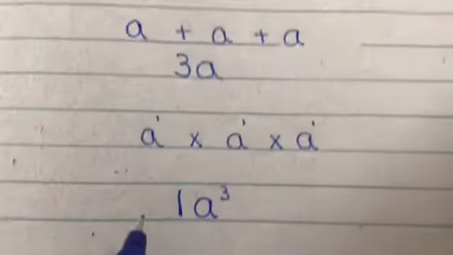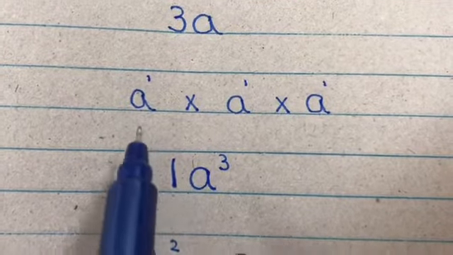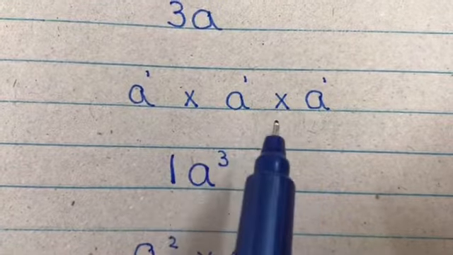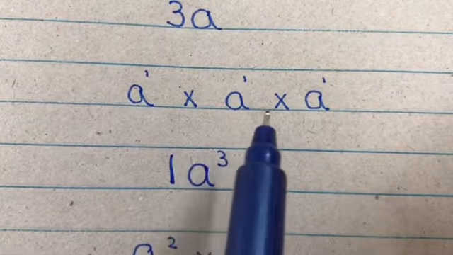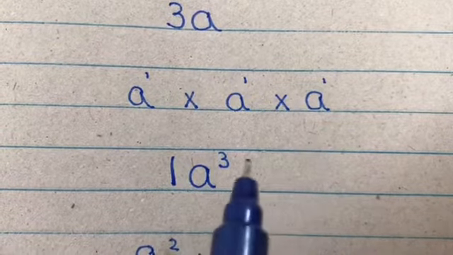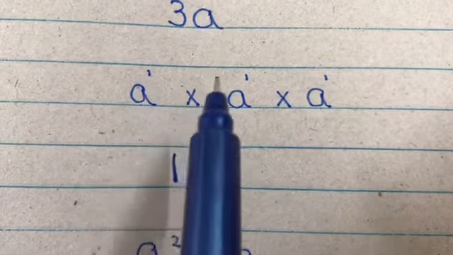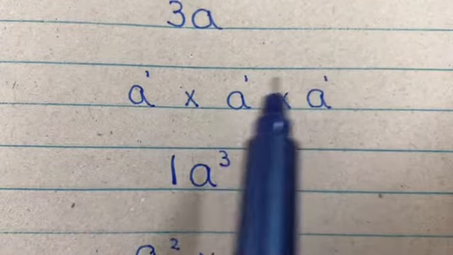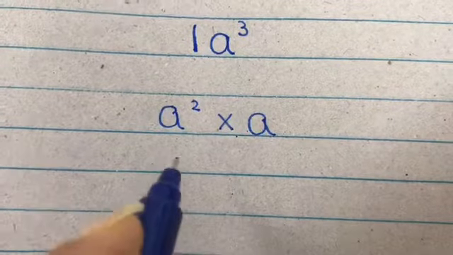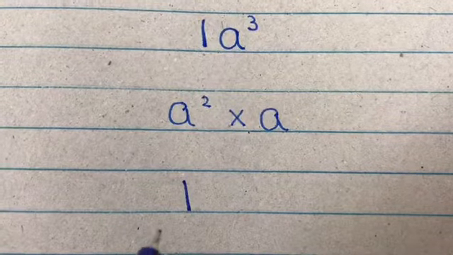But over here in multiplication, it's slightly different, as I told you earlier. The numbers multiply with each other, and the alphabets multiply with each other. How do the alphabets multiply? The powers of those alphabets are added up. Now this is 1 times 1, so the answer is 1, if you write it as numbers.